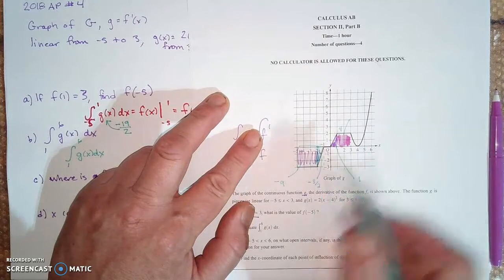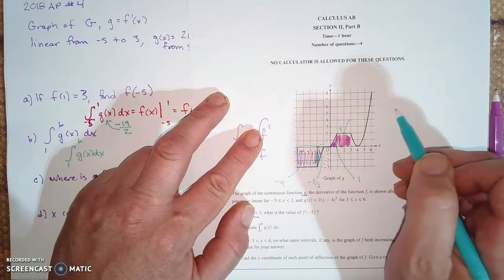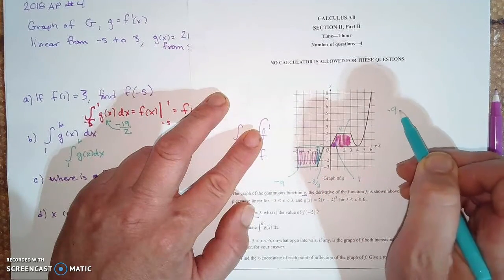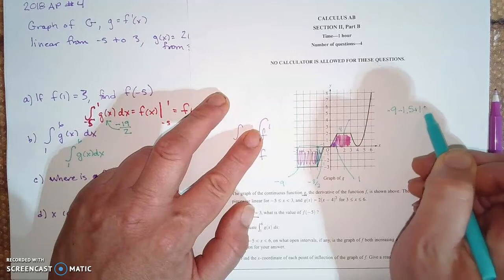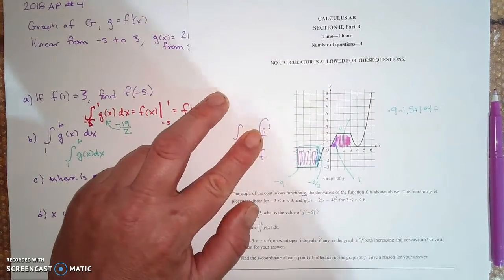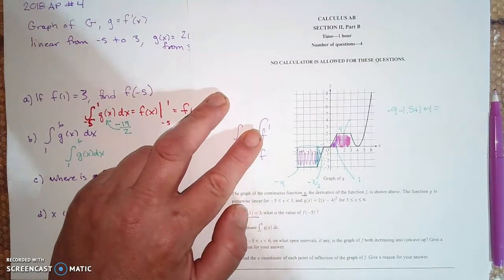So if I add those regions up, I've got -9 minus 1.5 plus 1 plus 4. Put all those together and I end up with negative.